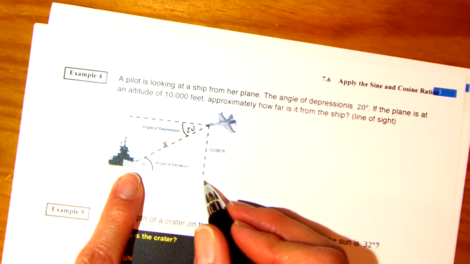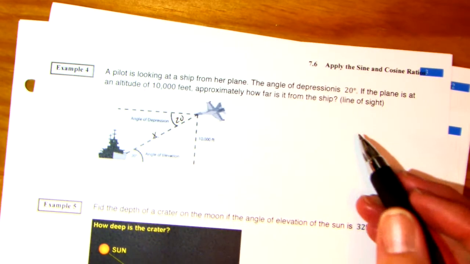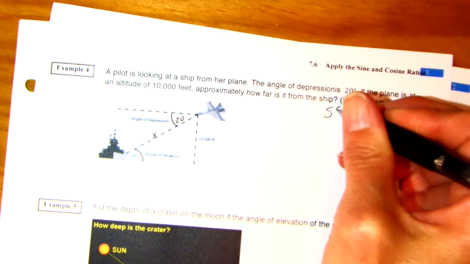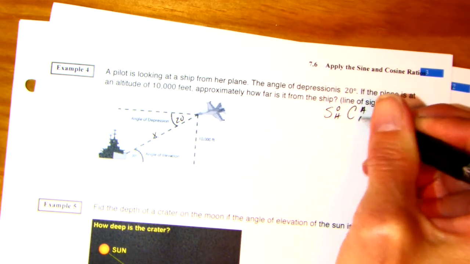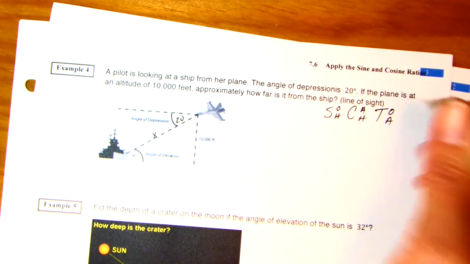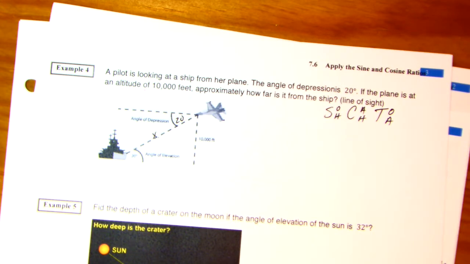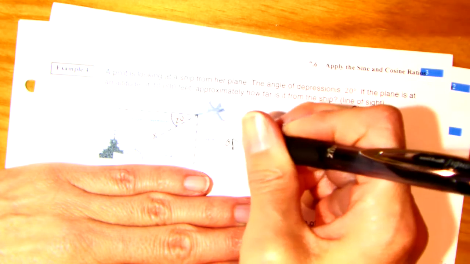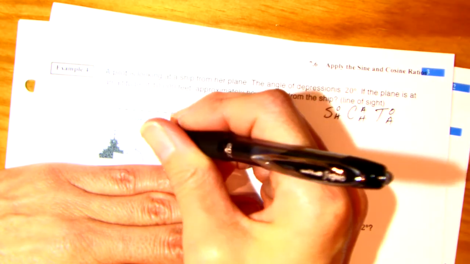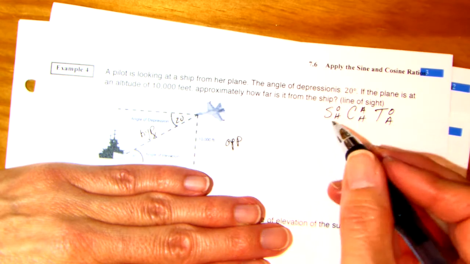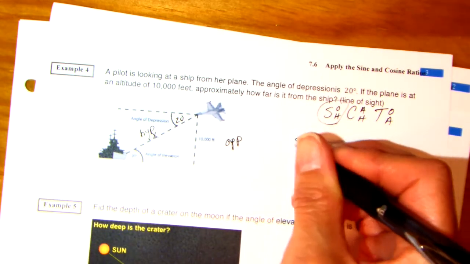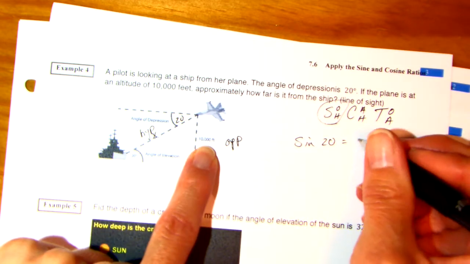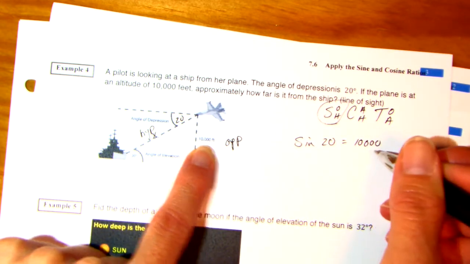We're looking for the line of sight, not this length. Normally, I would find this length, but then I put line of sight in parentheses. The reason I did that is because I want you to use a certain trig function. So remember SOHCAHTOA. You always have to figure out which trig function you're going to use. According to this angle, I have opposite, and I'm looking for a hypotenuse. Which one uses OH? SOHCAHTOA. So I have sine of 20 is equal to opposite, 10,000 feet, over hypotenuse.